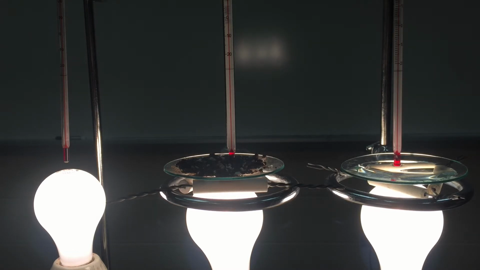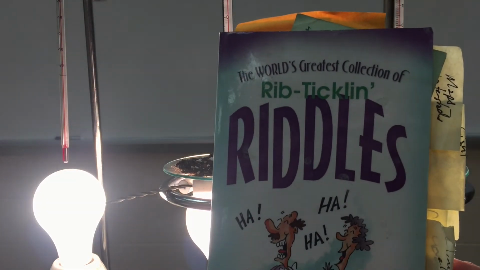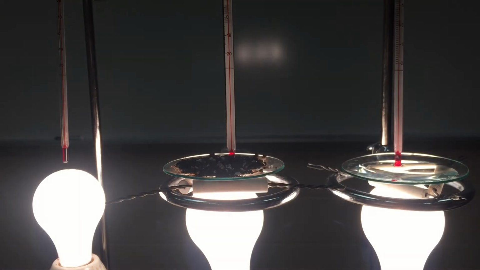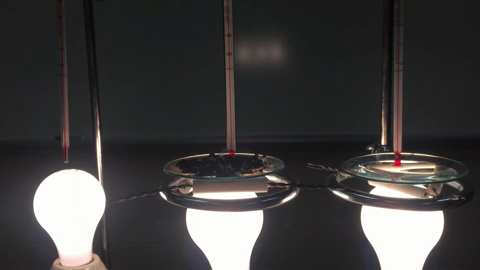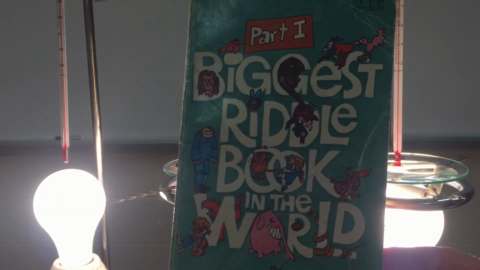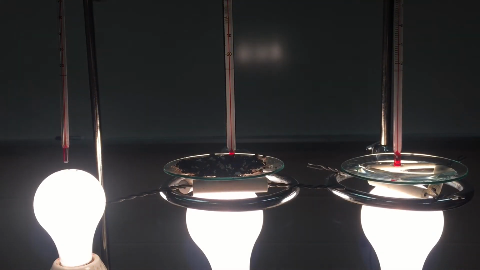I gave a lot of thought as far as, you know, what am I going to do in between data points? Because, you know, a minute is a long time. So I hope you're okay if during the lab I share with you some rib-tickling riddles. And I also have the biggest riddle book in the world. So, you know, there's always something to do. But we are closing in on our first minute of heating. I'm going to stop narrating and start giving data.